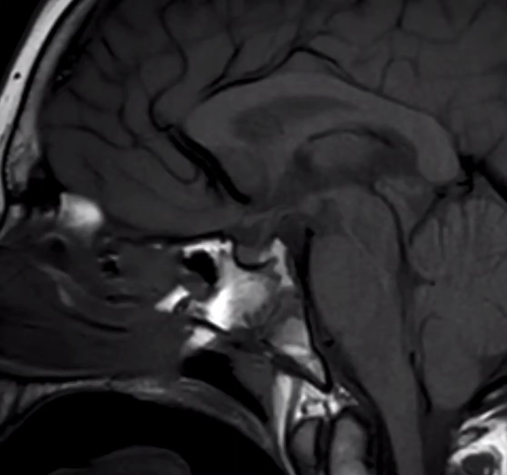I'm a neuroradiologist with an interest in medical education. This is a video about the midline structures of the brain. We'll use this sagittal T1 weighted MRI to orient ourselves. First, I'll point out the corpus callosum seen here.